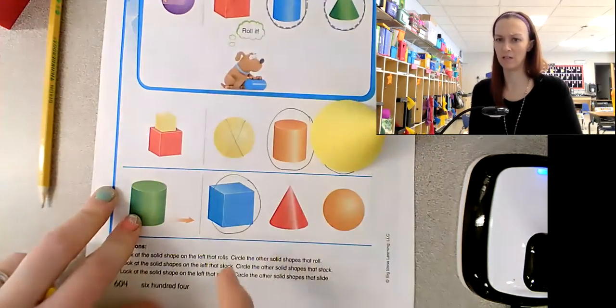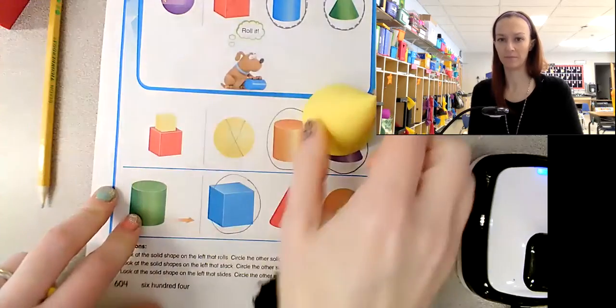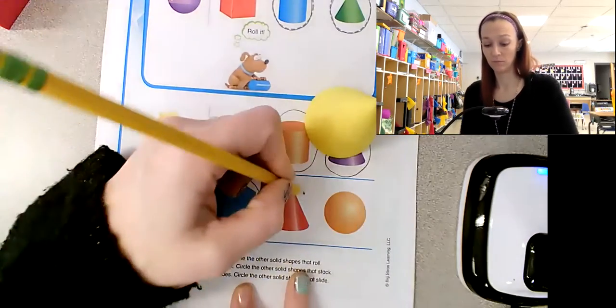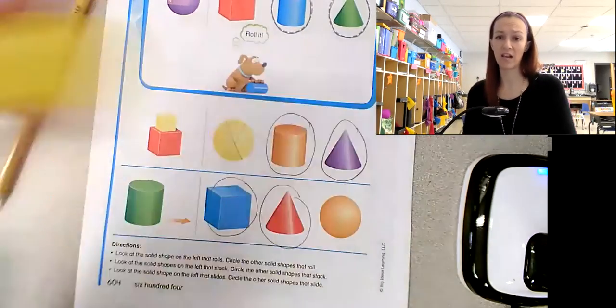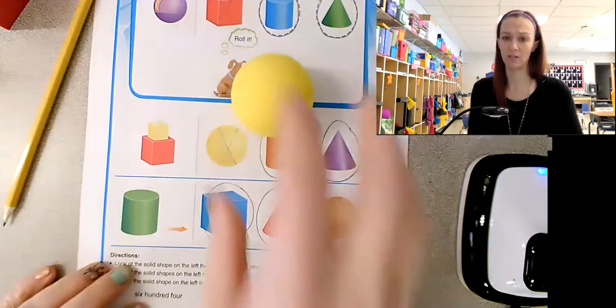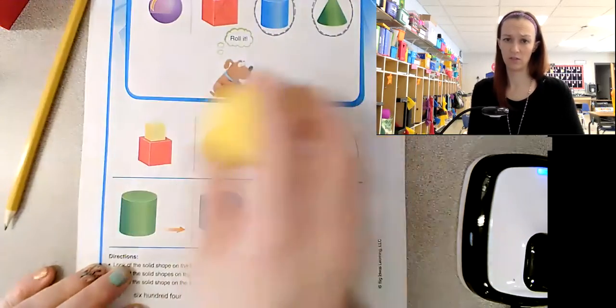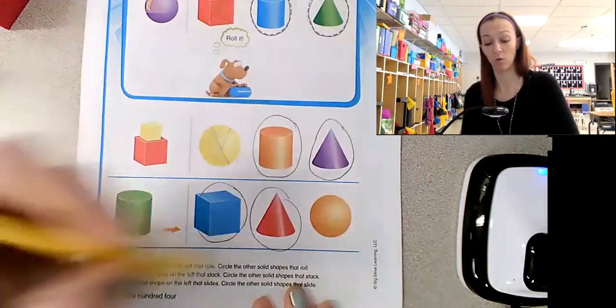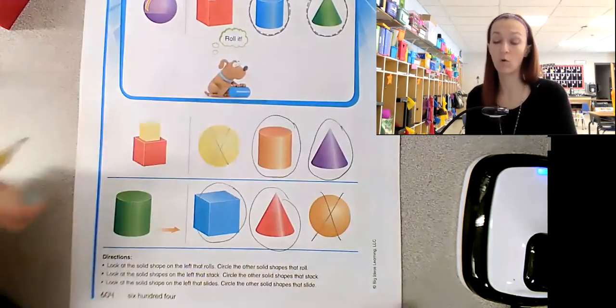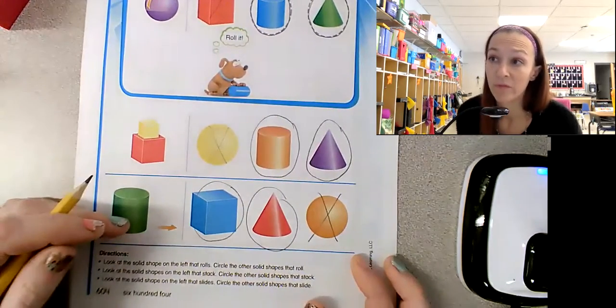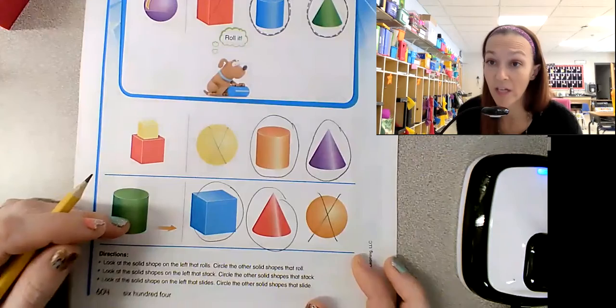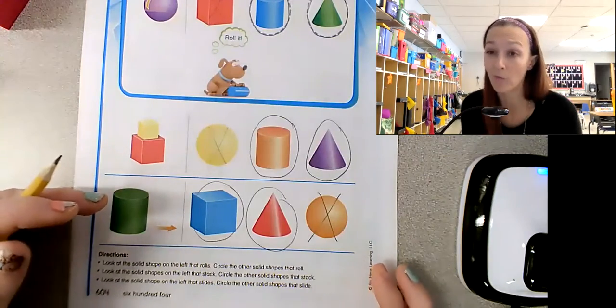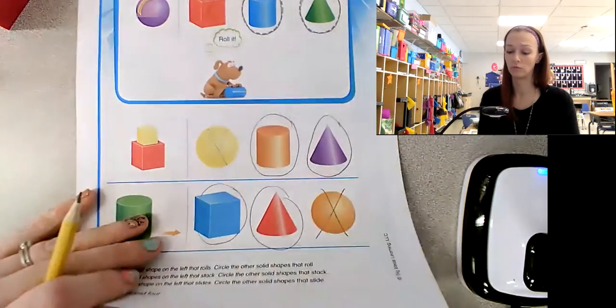Now can it slide? Now it can. How about a sphere? Does that have a flat side to slide it on? No, it does not slide. It rolls. And it rolls and it rolls. It doesn't stack. It doesn't slide. It just rolls and rolls. It keeps on rolling, rolling, rolling.